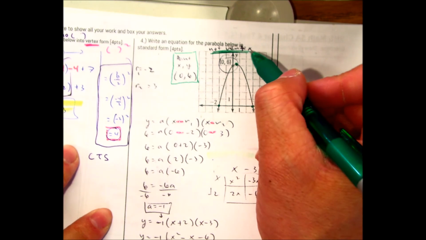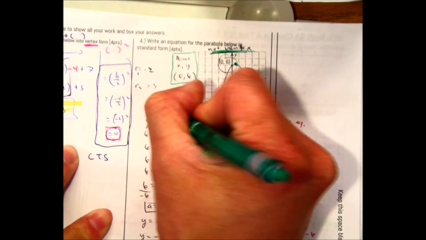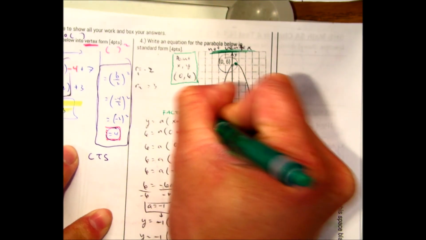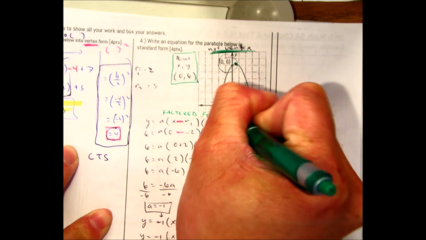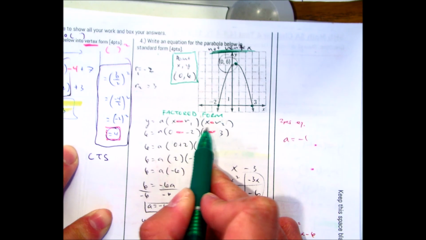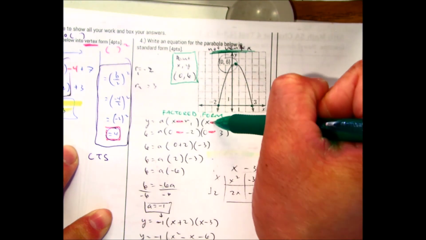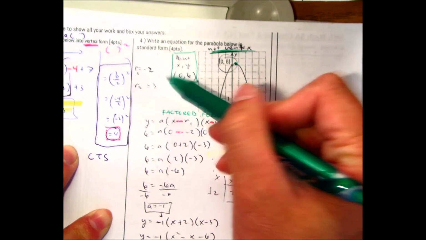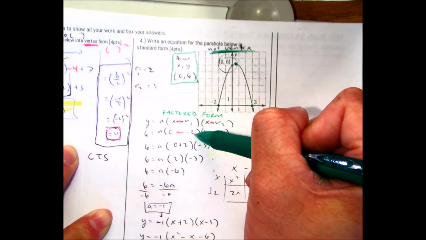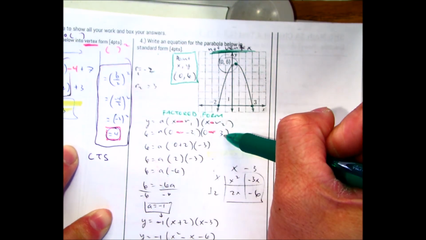Well, because I don't have the vertex, I'm not going to use vertex form. I'm going to use factored form. That equation is factored form: y equals a times (x minus r1) times (x minus r2). Remember that minus sign must be there. So with your r1 value, that is negative 2. Your r2 value is positive 3.